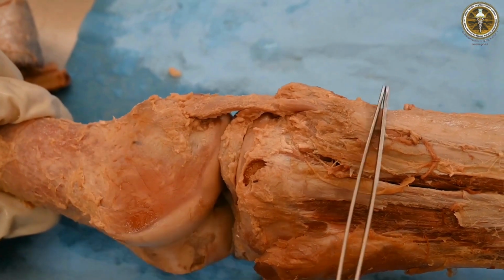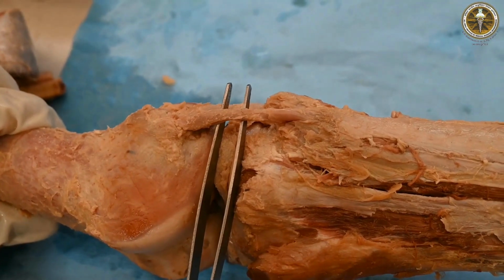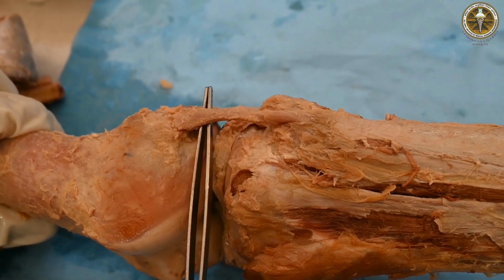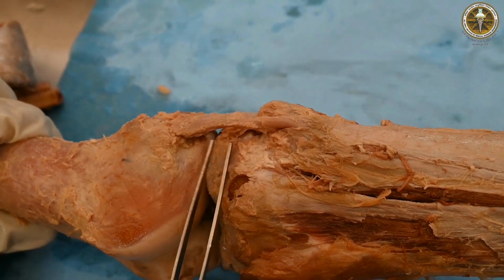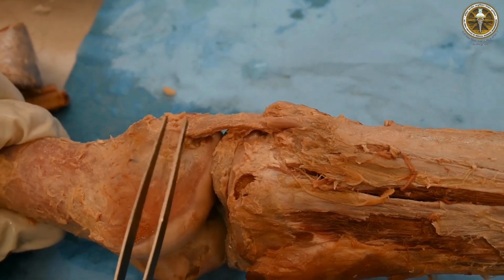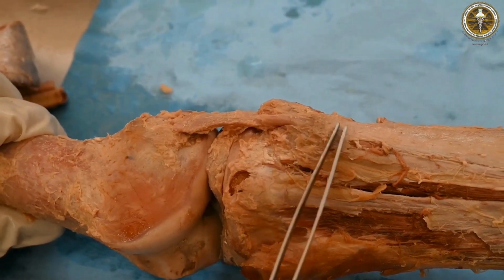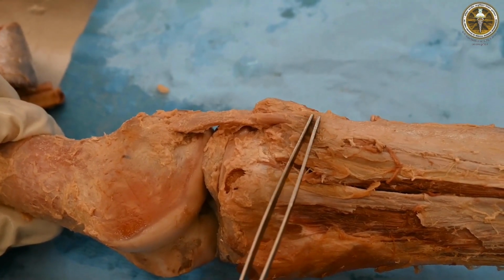Now we are going to see about the collateral ligaments of the knee joint. This is the lateral view of the knee joint, which is showing the lateral collateral ligament or fibular collateral ligament. The upper attachment of the lateral collateral ligament or the fibular collateral ligament is from the lateral epicondyle of the lower end of femur. It extends downwards and it gets attached to the styloid process of fibula.